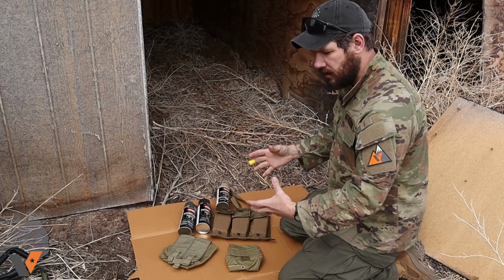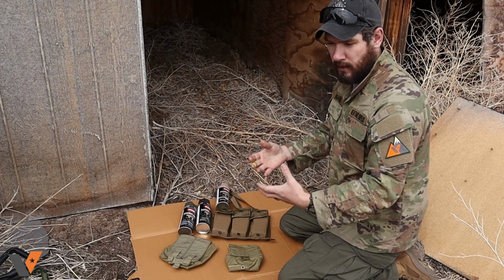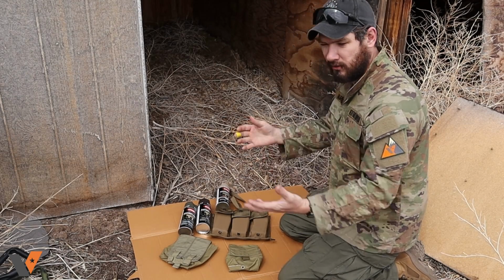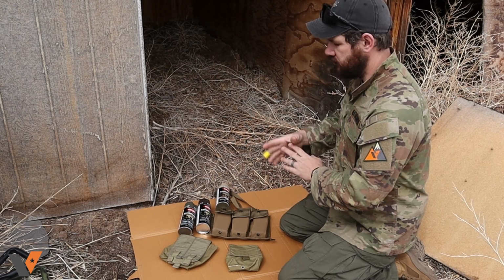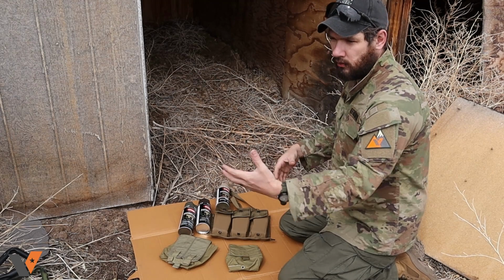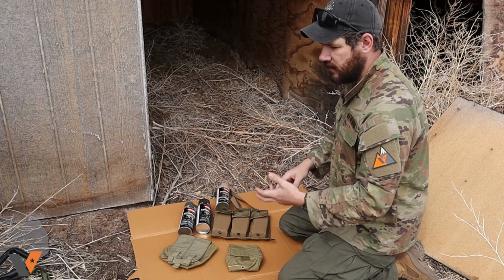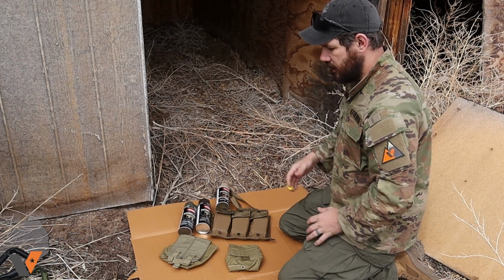All right, so let's talk about spray painting gear first and how to apply a camouflage pattern with your spray paint. That's pretty much the most common way people are going to do it, using a spray can and rattle canning your gear. It's easy, it's cost effective, and you can get some pretty cool effects out of it as far as applying a camouflage pattern.